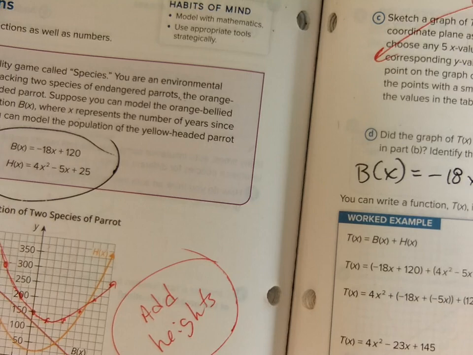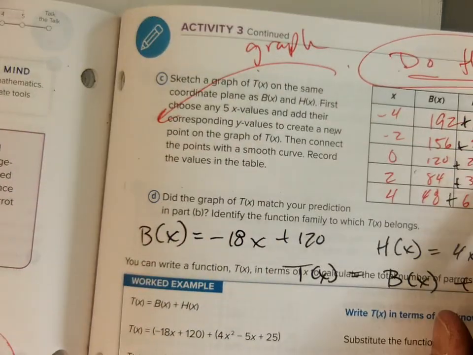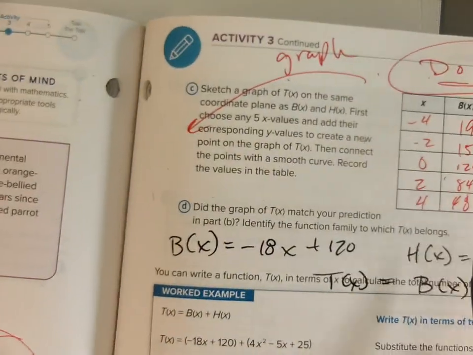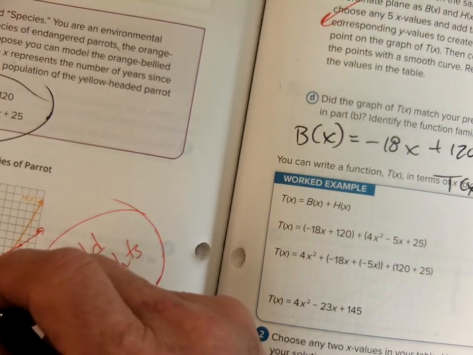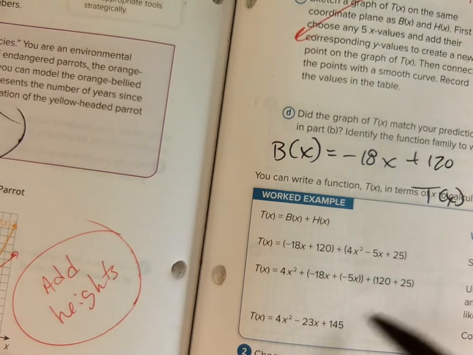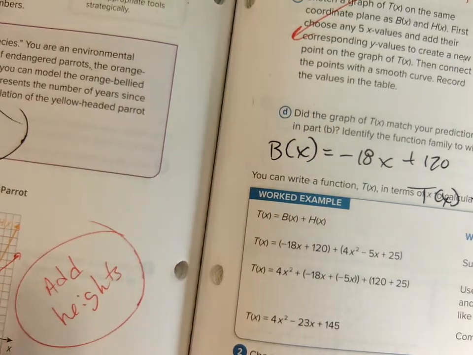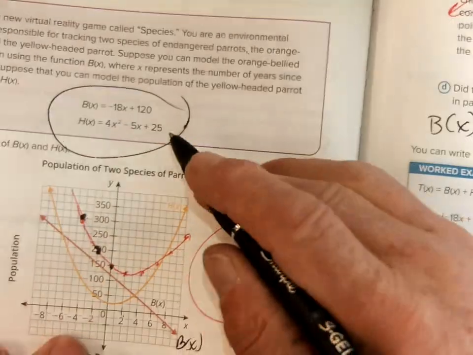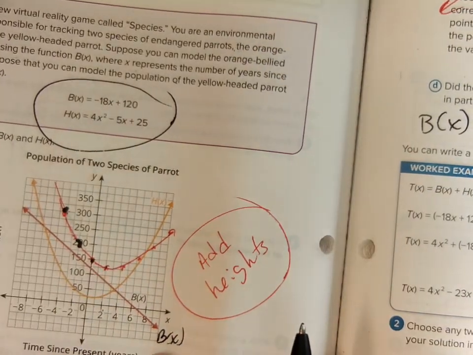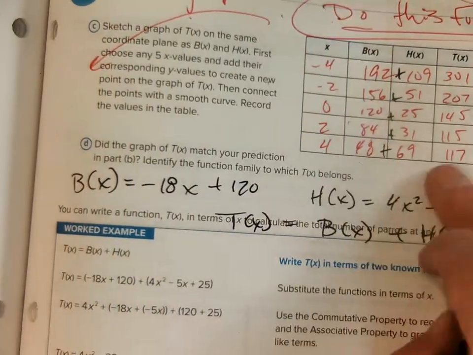So at -4, I went to 301. It's about there. At -2, I went to 207, about there. At 0, I went to 145, about there. At 2, I went to 115, and I went about there. And then finally at 4, I went to about 117. So then I can draw on the graph. This red graph is the b of x graph plus h of x. If I add the two graphs, it's like adding all the y values, and I'm able to do it.